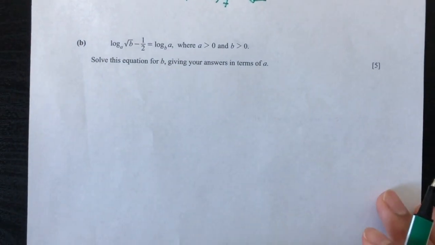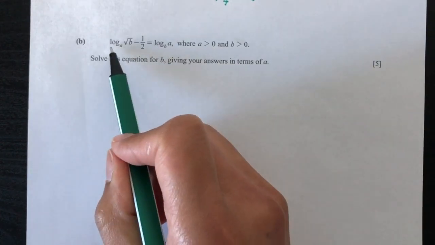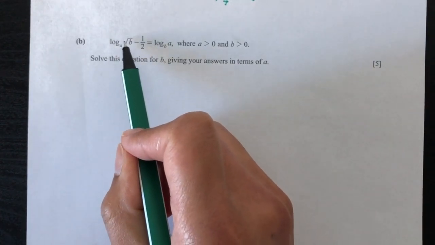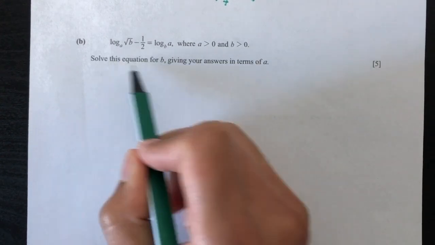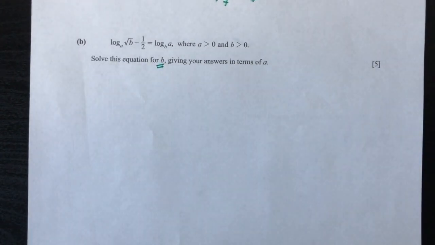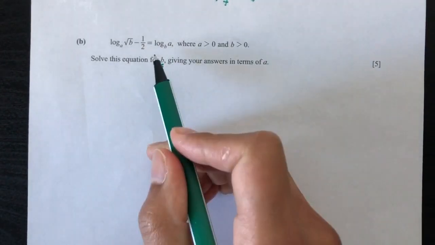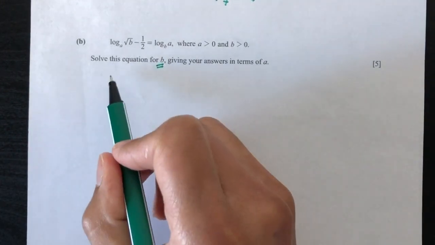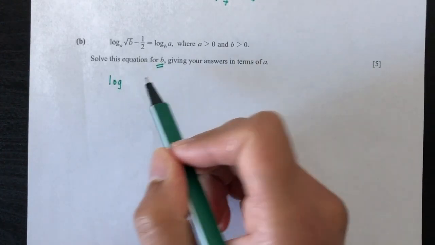Now let's move on to part B. Part B, you have this equation where log of base a square root of b minus half equal to this. Now you have to solve to find b. Because here we have different bases, the first step is to make them become the same base, right? So what can we do here? We can choose to have a base of a, for example, right?